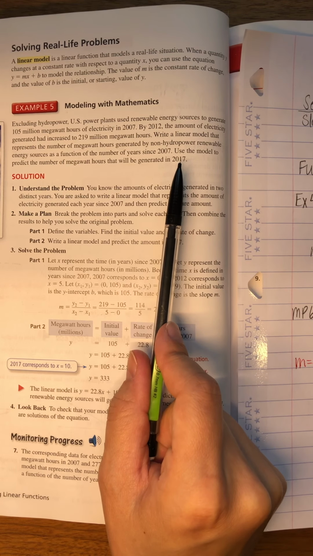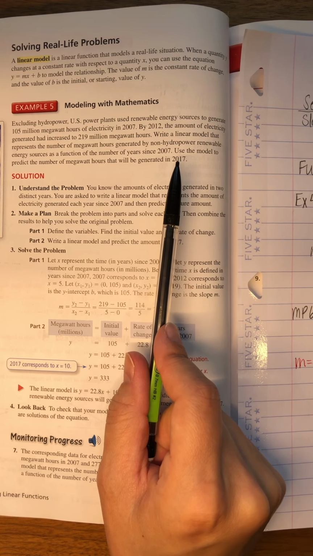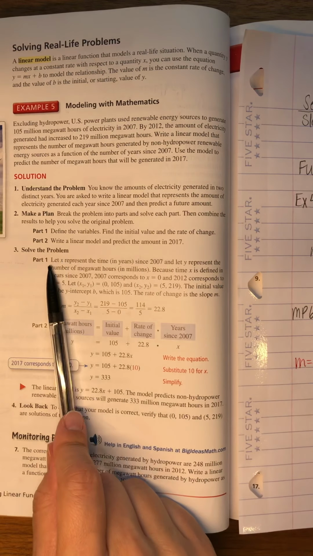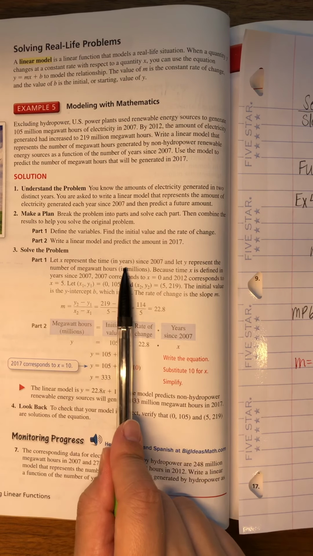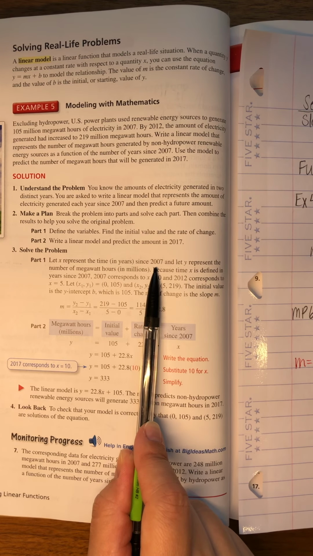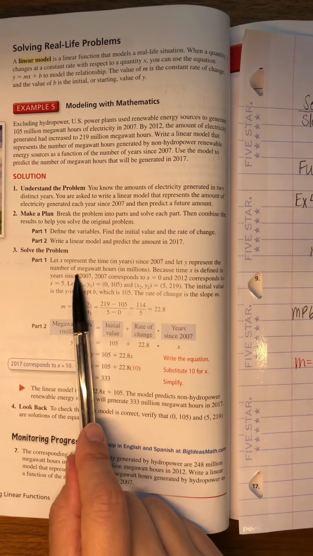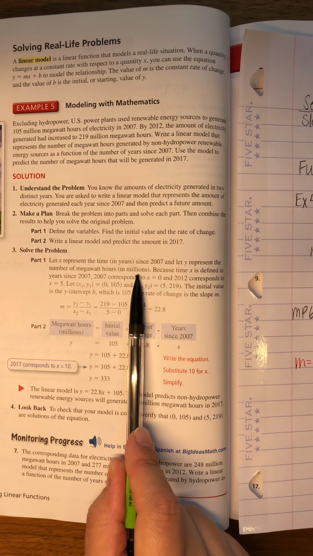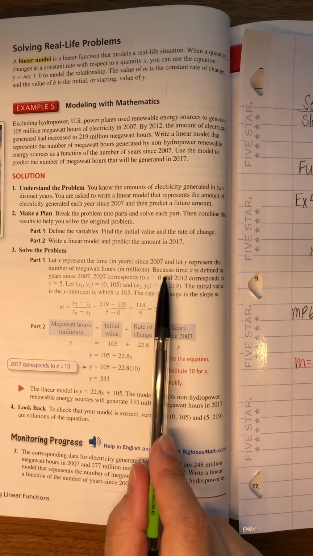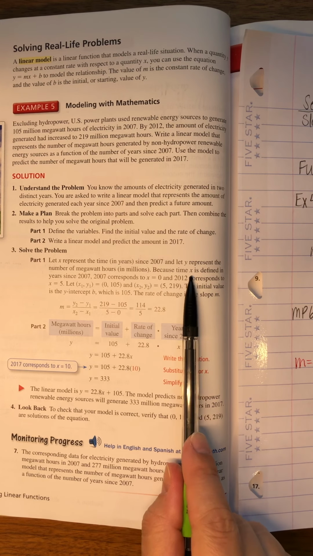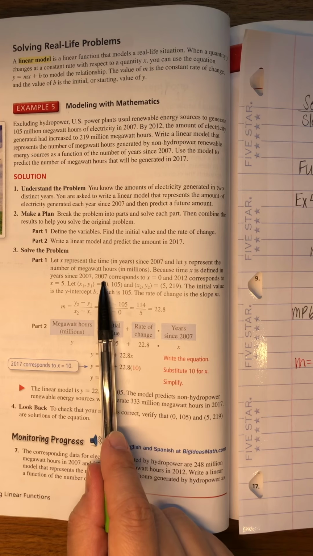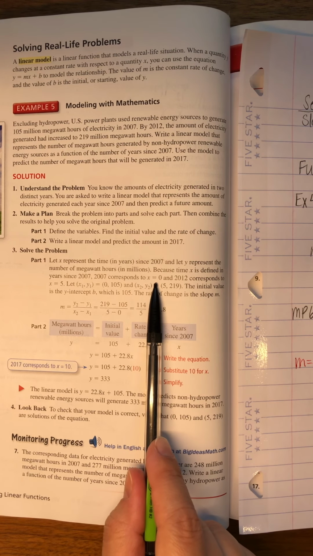So what we need to do here is we need to identify, they're giving us 2 ordered pairs in this information. So we're going to let X represent the time in years since 2007, and Y represents the number of megawatt hours in millions. So we'll kind of just use the word millions at the end. Because the time, X, is defined in years since 2007, the year 2007 means that X would be 0.